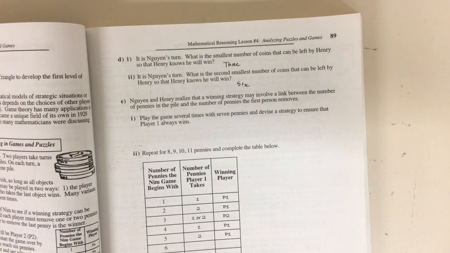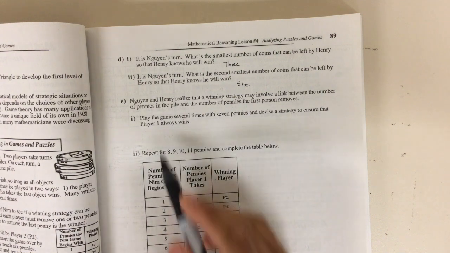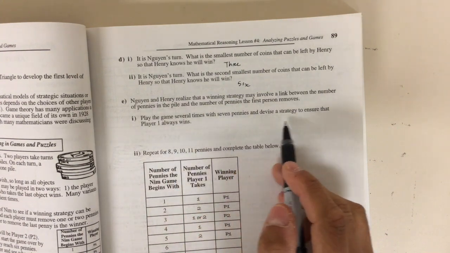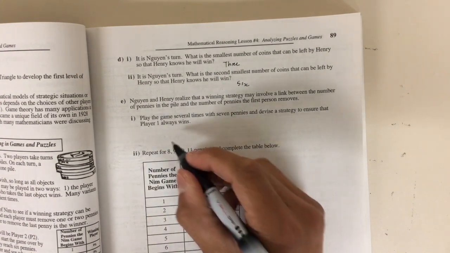So Wynn and Harry realize that a winning strategy may involve a link between the number of pennies in the pile and the number of pennies the first person removes. So if we play the game several times with 7 pennies, find a strategy to ensure that player 1 always wins.